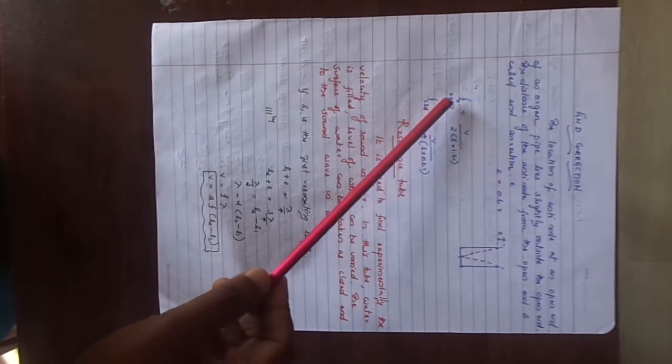The end correction, another very important one. Keep in mind that the location of the antinode at an open end of an organ pipe lies slightly outside. The distance of the antinode from the open end is called the end correction. That end correction is nothing but 0.6 of the radius of the tube. So for an open pipe, with both ends open, we have to add 2 times. But for a closed pipe, where only one end is open, you have to add 0.6 r to the length. This is a very important concept to keep in mind.